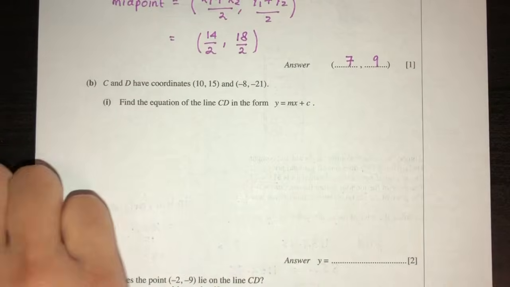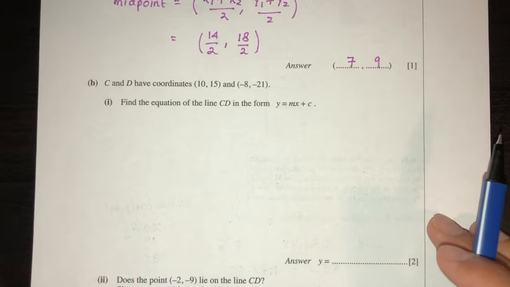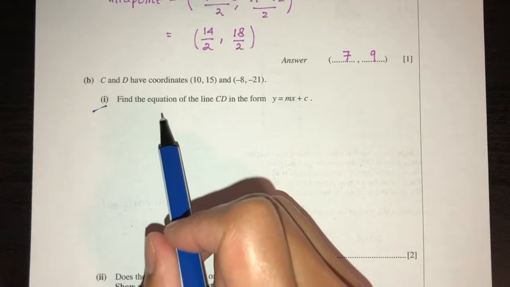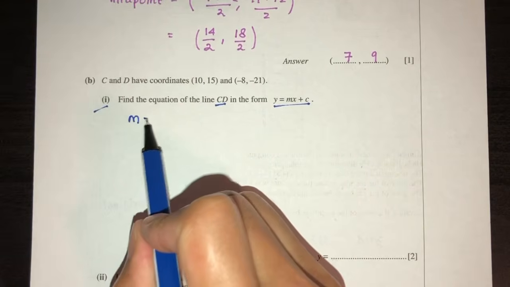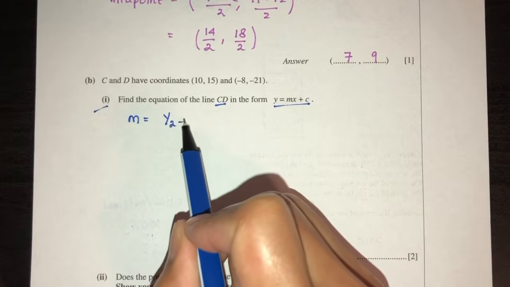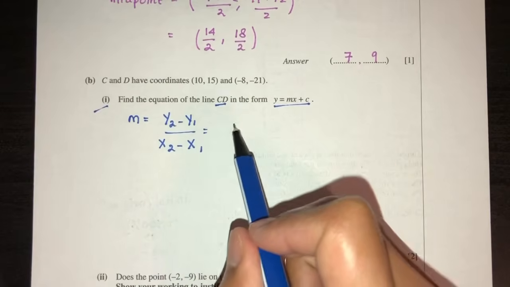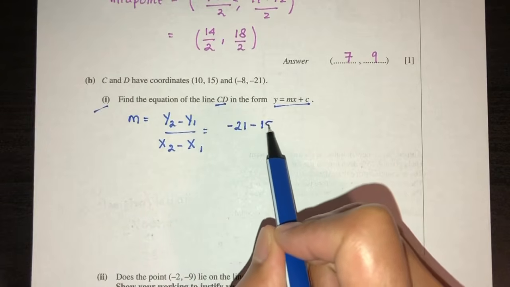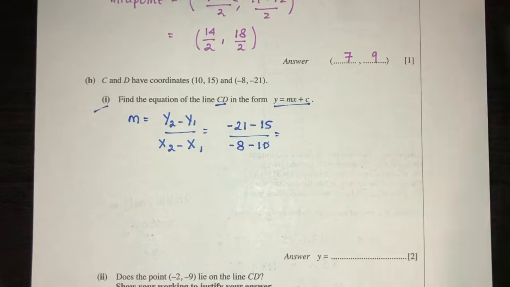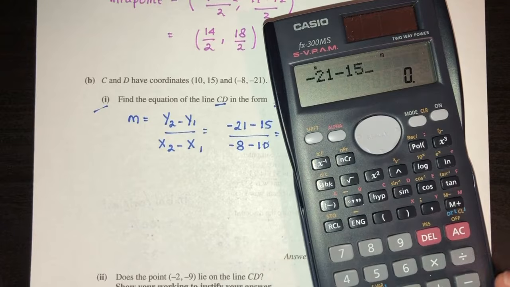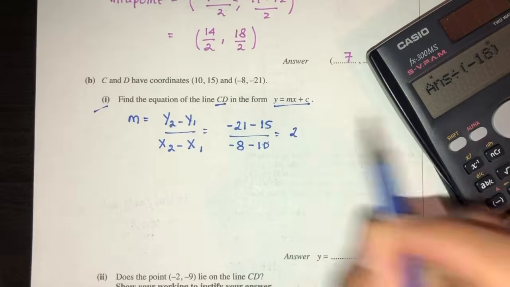Now for part B, we have C and D with coordinates (10, 15) and (-8, -21). Part 1. Find the equation of the line CD in the form of this. So we have to first find the gradient, which is y2 minus y1 over x2 minus x1. So y2 is minus 21 minus 15 over x2 minus 8 minus 10. So let's see what is the value that we get. That will be 2. So m is 2, which is the gradient.